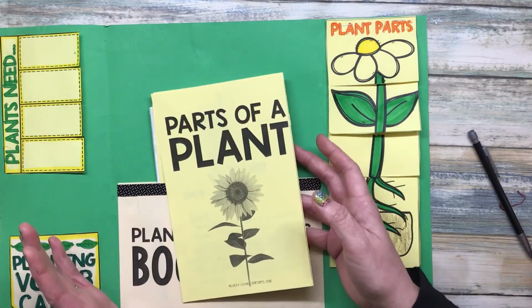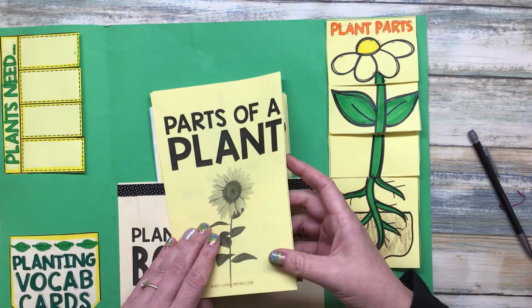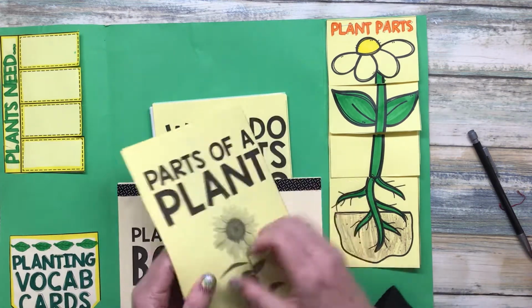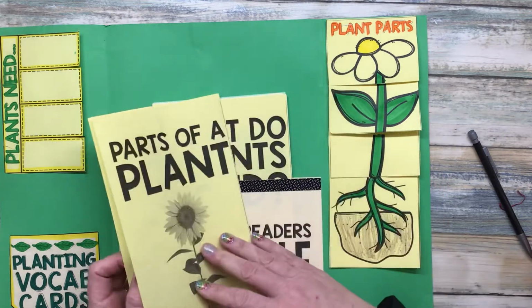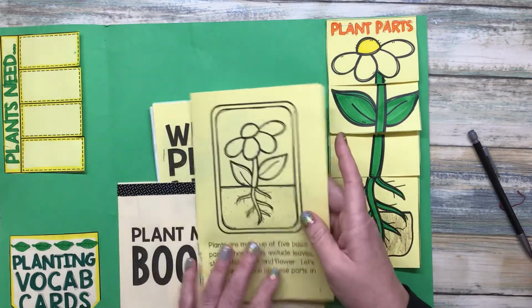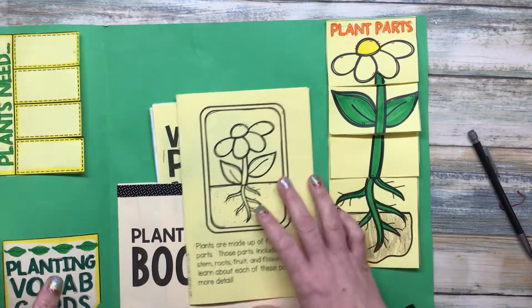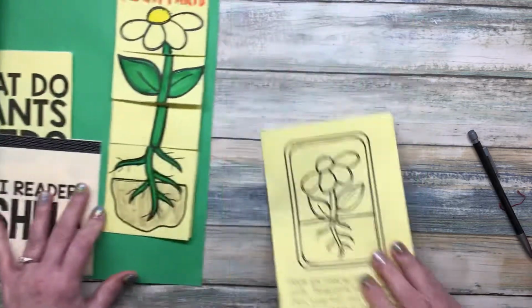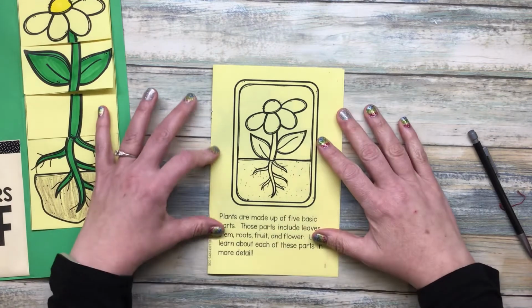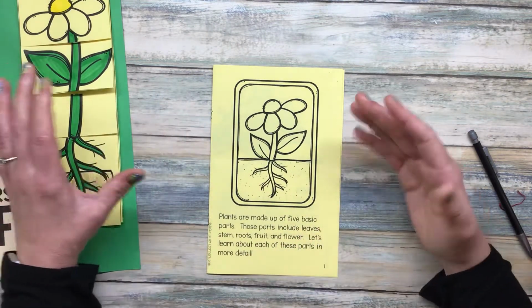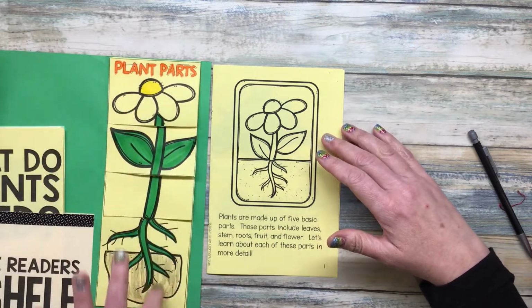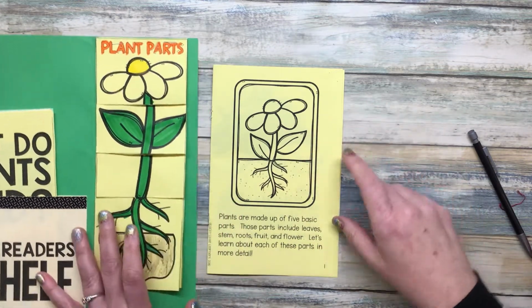Now this book is a little bit weird because of the way it copied. You might notice that it opens backwards as to what it should be. So what I want you to do is just flip it over this way, and we're going to look at it from this side. So I'm going to push that aside, and I'm just going to read this with you. And as we read it, we're going to fill in the different parts of the plants.